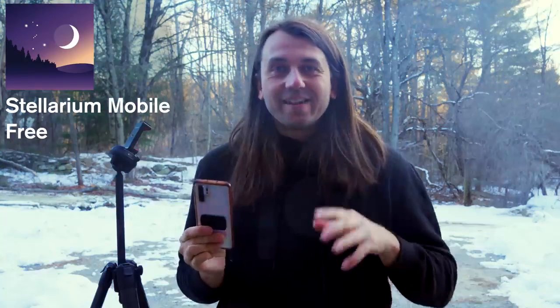Before we head out under the stars, though, we need a few different apps. So let's go through the apps one by one. The first app is Stellarium Mobile. It is free, and it puts a planetarium right on your phone. We'll use it to find the celestial pole, and I'll explain what that means a little bit later in the video.